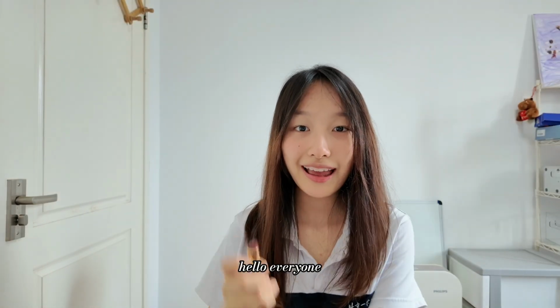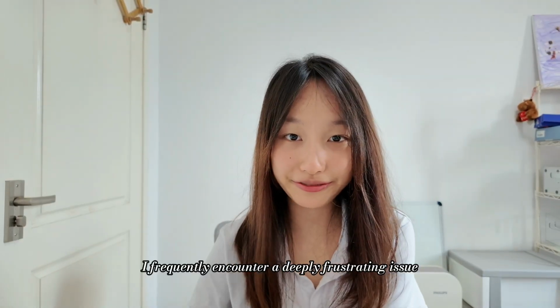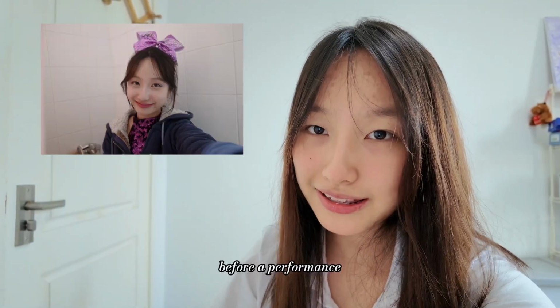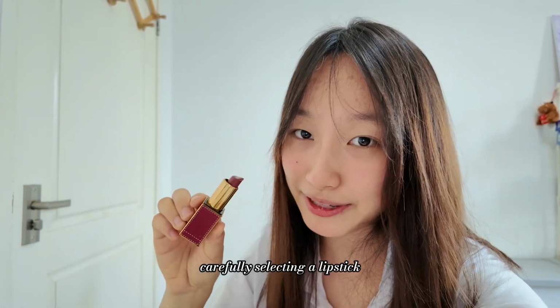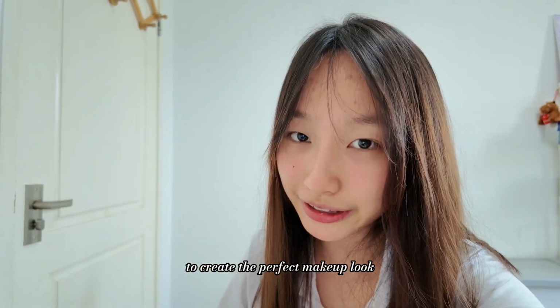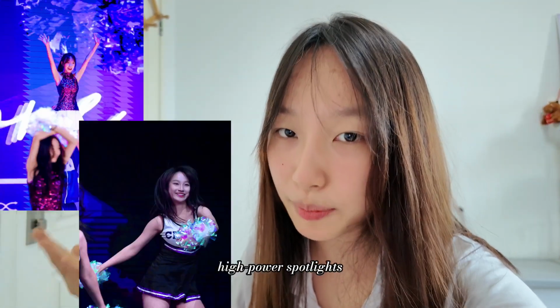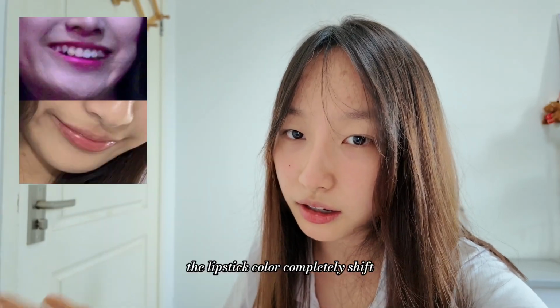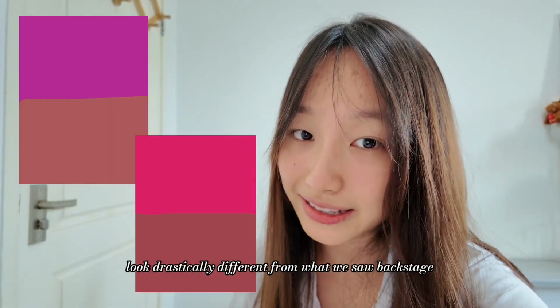Hello everyone! As a cheerleader, I frequently encounter a deeply frustrating issue. Before a performance, our team spent hours in the backstage dressing room carefully selecting a lipstick to create the perfect makeup look. However, the moment we step onto the stage under the intense, high-power spotlights, the lipstick color completely shifts, often looking drastically different from what we saw backstage.